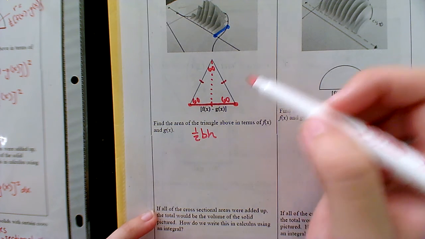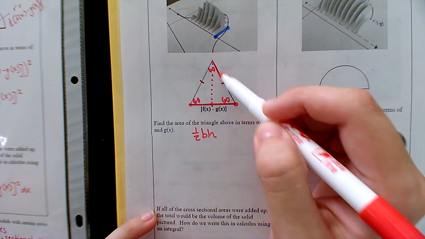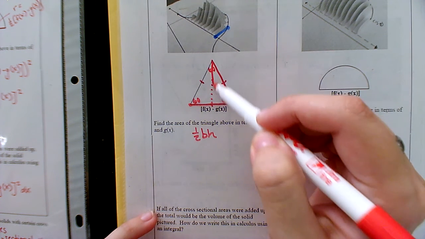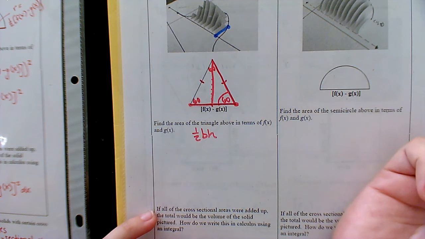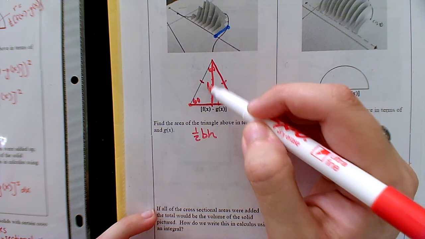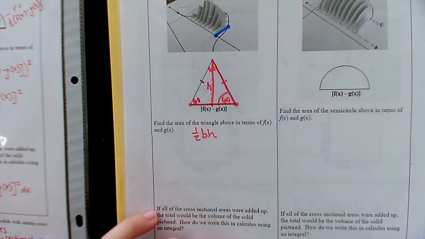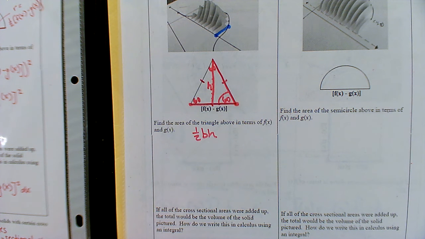Let's see. Maybe we'll focus on this right-handed triangle over here. And we know this is a 60-degree angle. We're trying to figure out the height, so maybe I'll label that h. Is there some type of trig expression we could write that would somehow involve this 60 we know and the h we're trying to find? Can you think about your trig, like SOHCAHTOA? Sine, cosine, tangent?